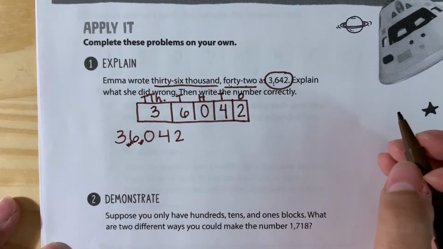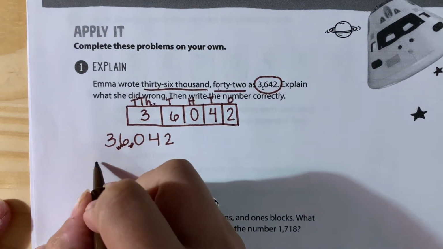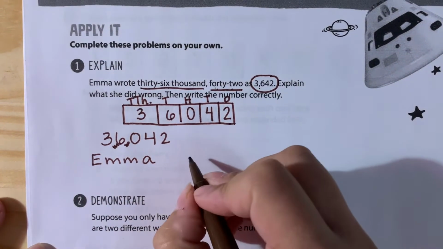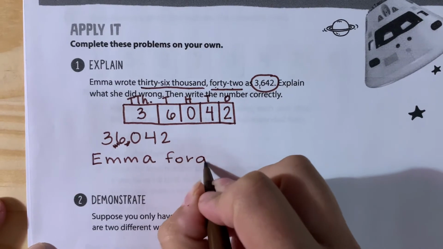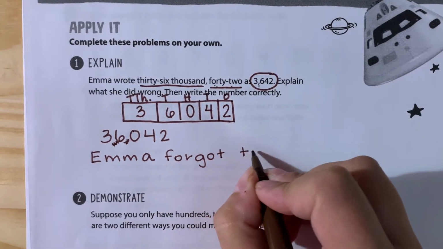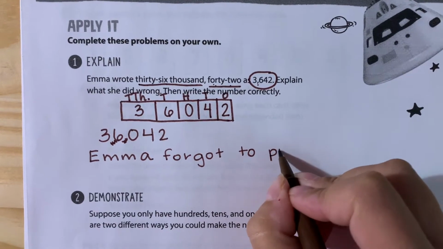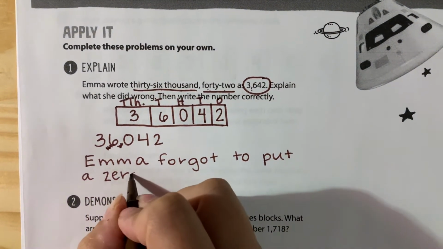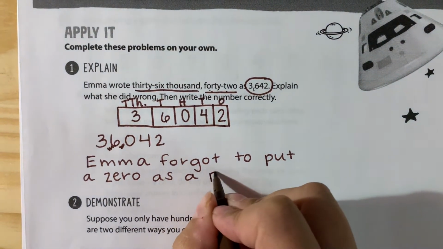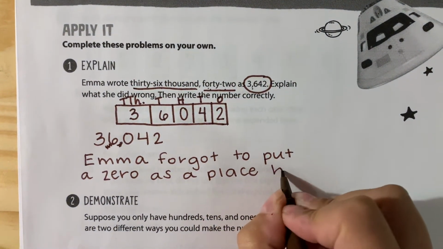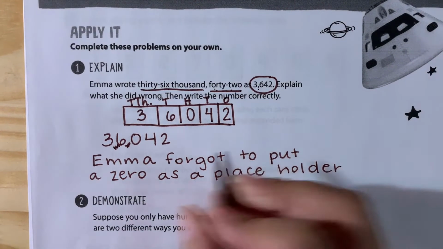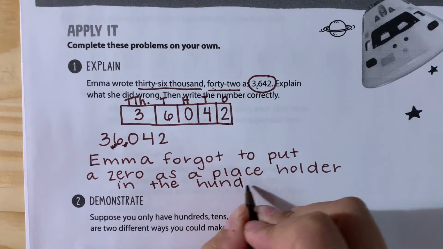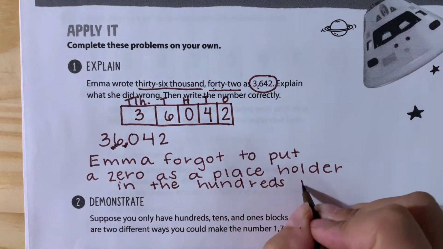And then what we said before for our reasoning was that Emma forgot to put a 0 as a placeholder in the hundreds place.